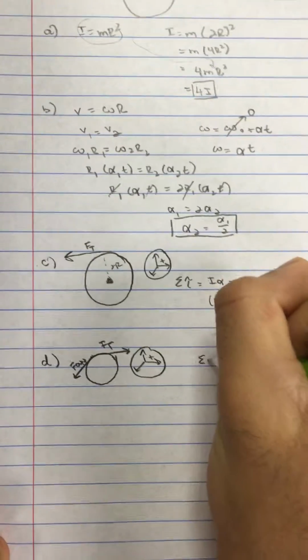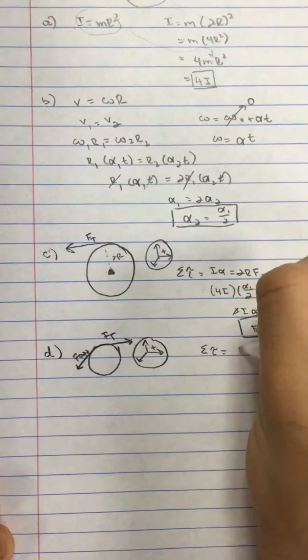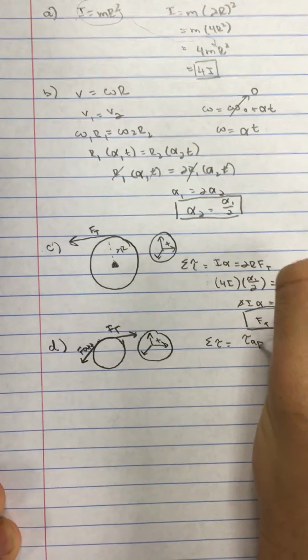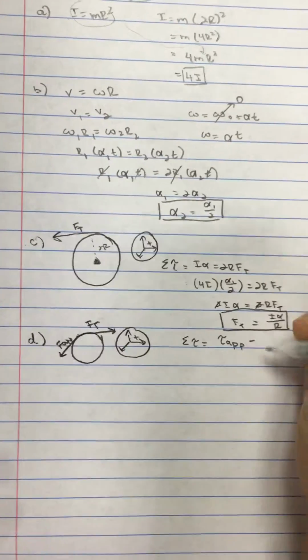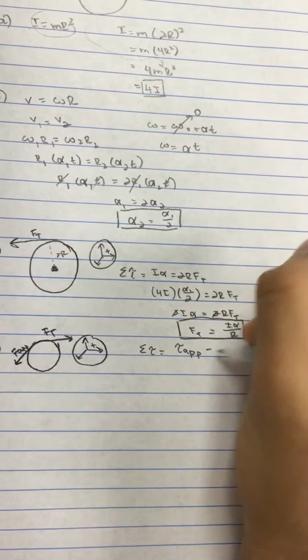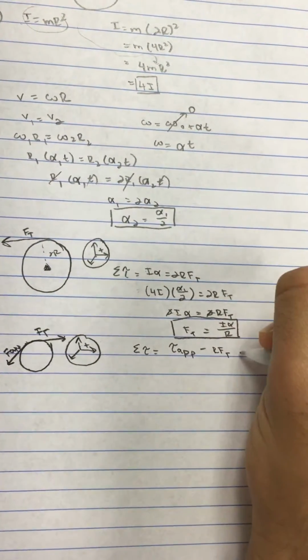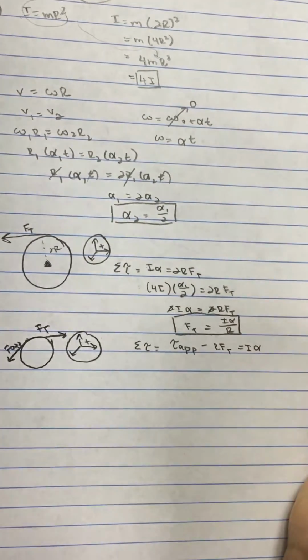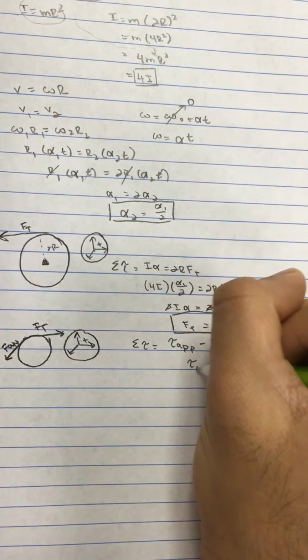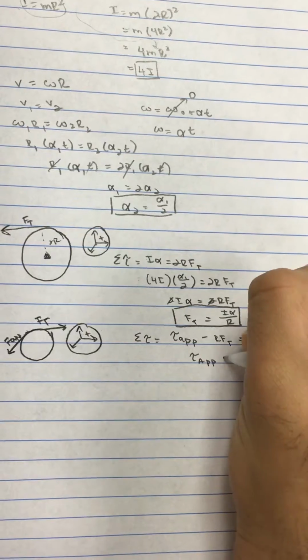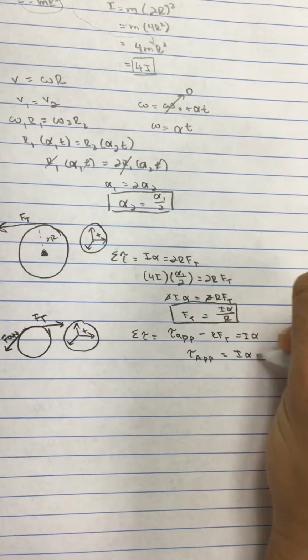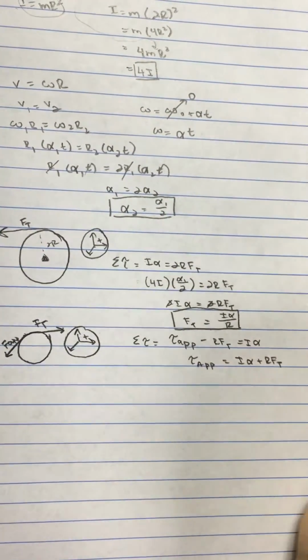So when we do a sigma torque statement, it will be equal to the torque applied minus the torque of the tension, r Ft, which is equal to I alpha. Solving for the torque applied, we get it is equal to I alpha plus r Ft.